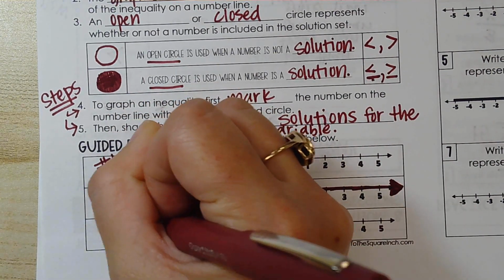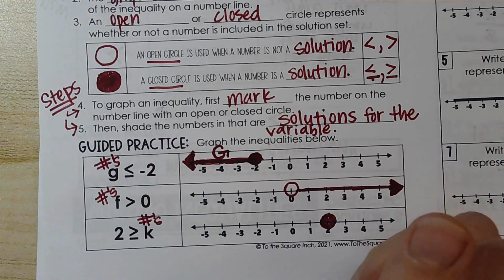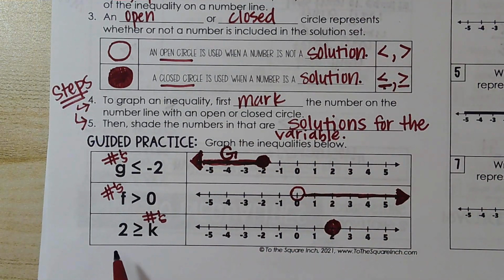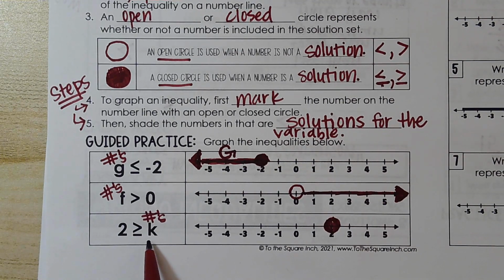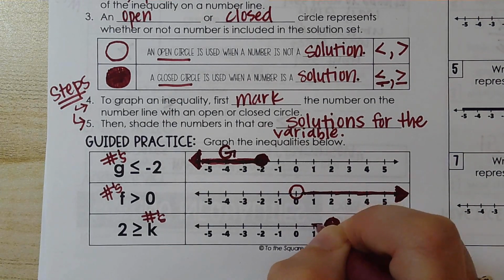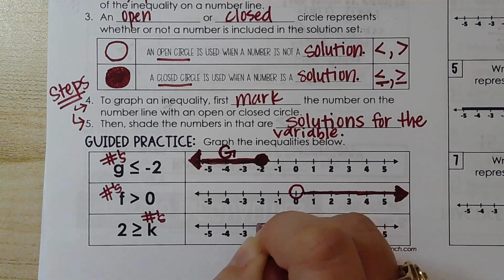Now I need to ask myself, because now they have the number first, and I know my variable represents unknown numbers. 2 is greater than or equal to K. 2 has to be greater than or equal to all of these numbers. So if 2 is the biggest, these unknown numbers are less than. So now we're going back this way.